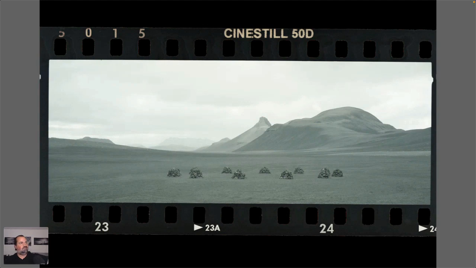I mean, this particular film, this is CineStill, so this is like a movie film stock that gives you a particular, you see how this has a lot of green in it, like it's a particular color treatment. And I embrace that. That's what I wanna work with. And you see, this is a familiar location, but this camera, of course, treats it differently.